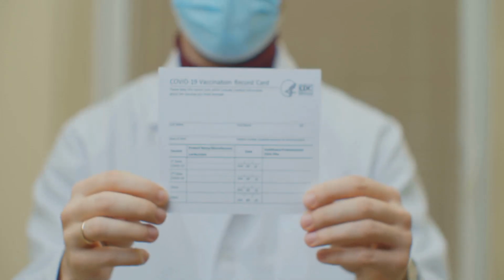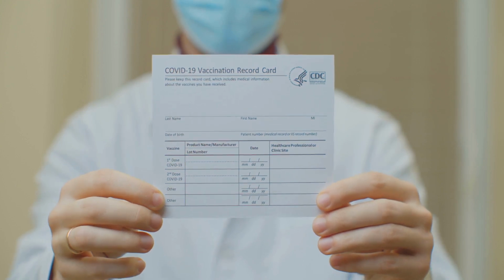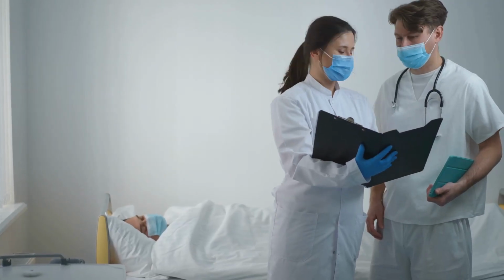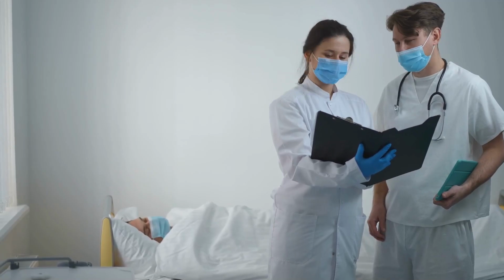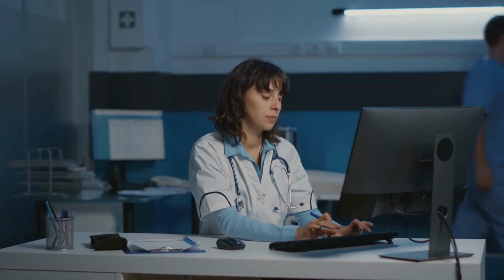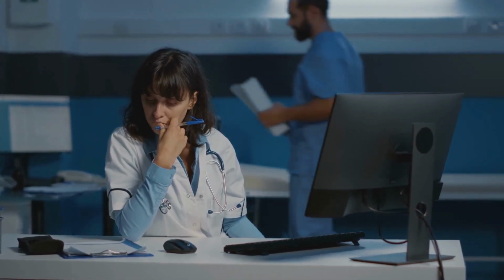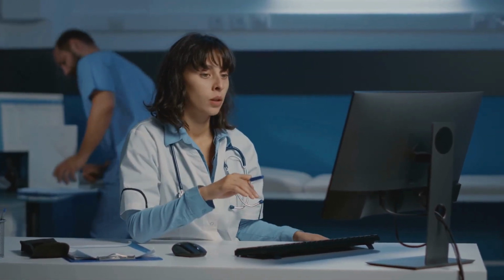A key goal in healthcare data analysis is the creation of longitudinal patient records. A longitudinal record provides a comprehensive view of a patient's health journey over time. It consolidates information from various encounters, providers, and care settings. This includes diagnoses, medications, procedures, lab results, and lifestyle data.